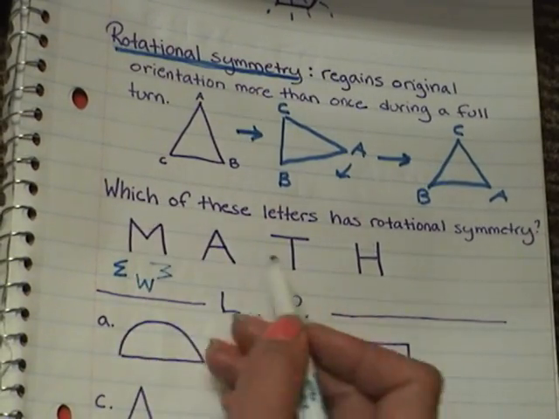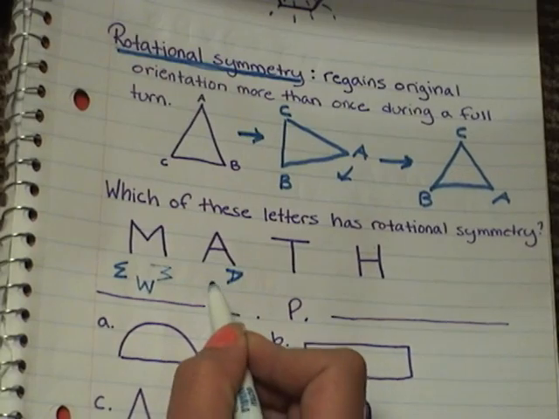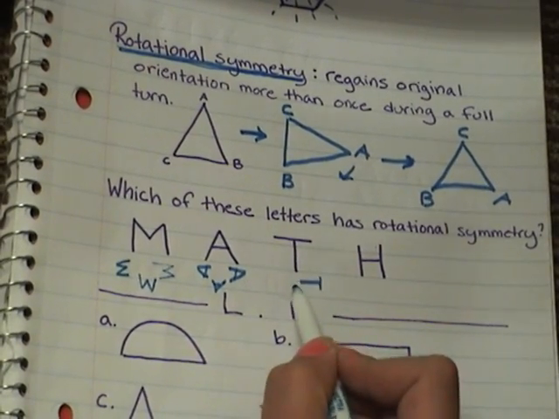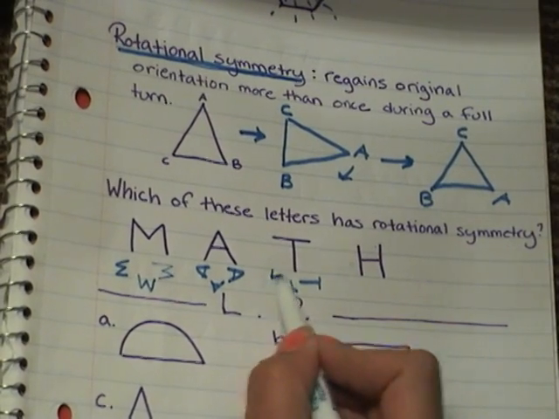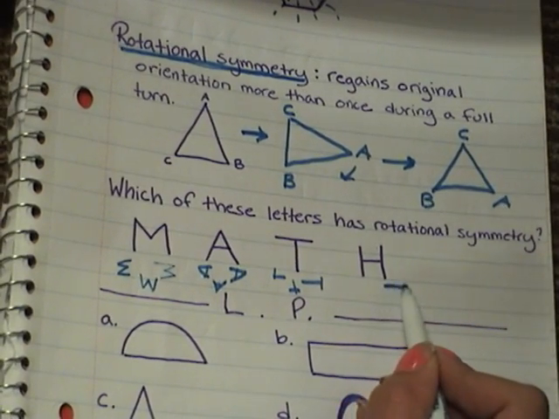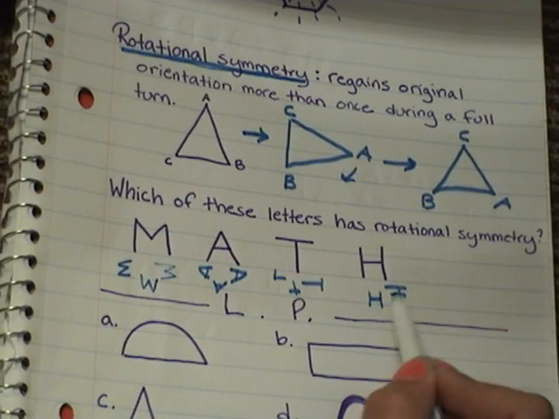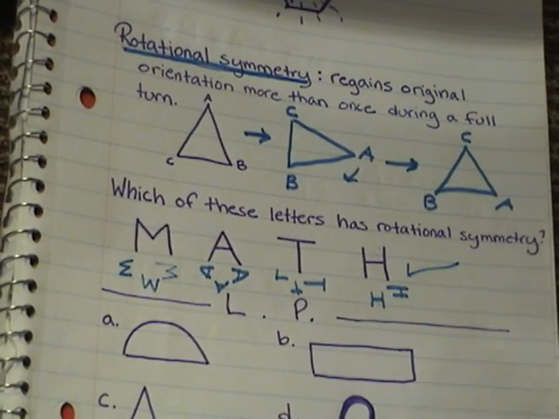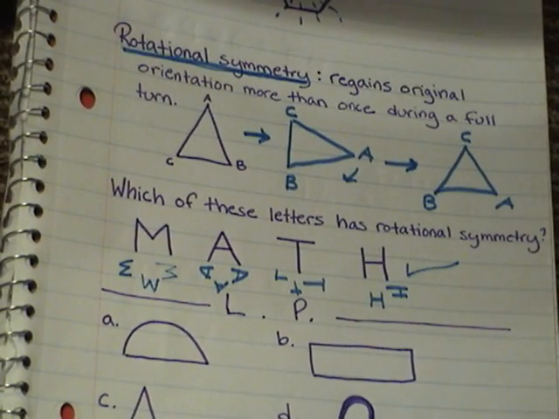So this does not, A, that would not work. T, not work. H, oh, if we look at the H, it's exactly the same. So this H would have rotational symmetry.